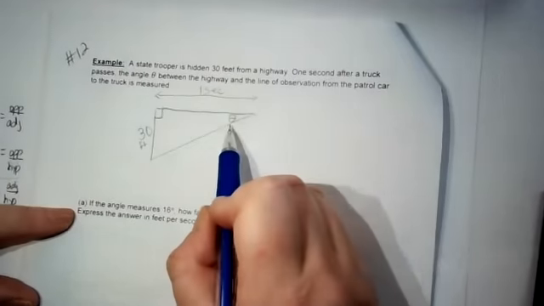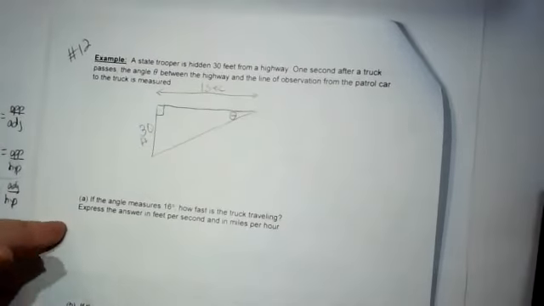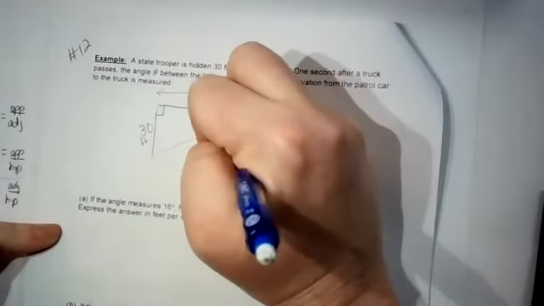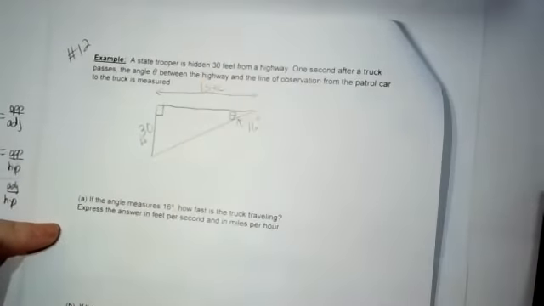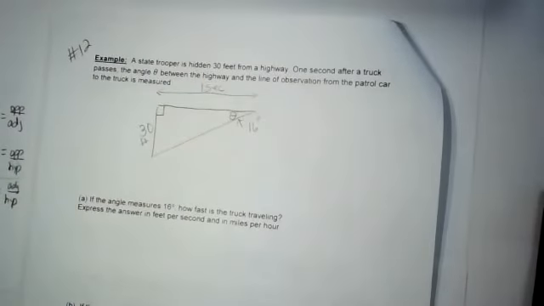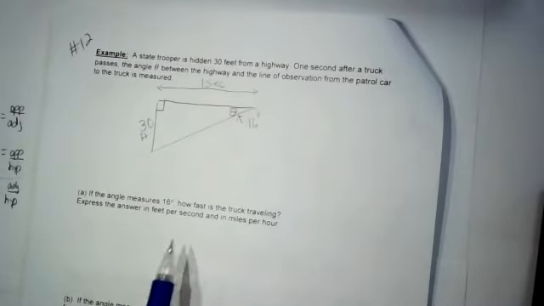So for part A, they're going to keep changing the angle on you, but for part A, your angle is going to be 16 degrees. This wants to know how fast was the truck traveling, and it wants the answer in feet per second and miles per hour. I know it feels like it gives you things that aren't related at all and asks you how to bake a muffin, right? But you just have to fill in all the little parts and then it comes together.